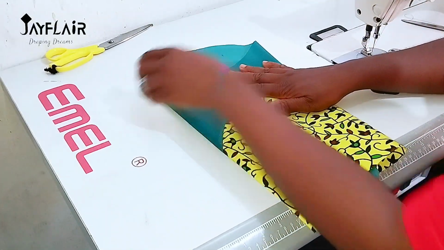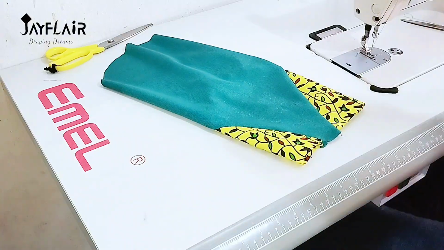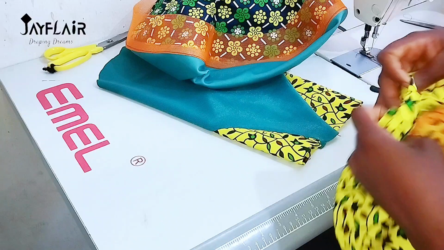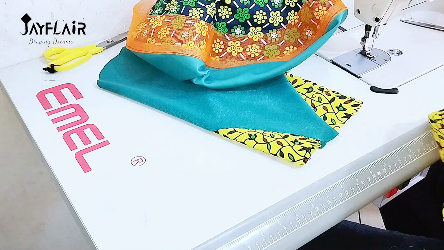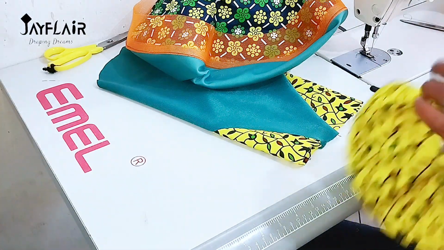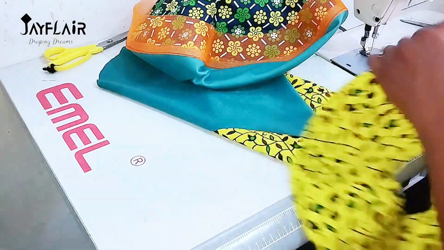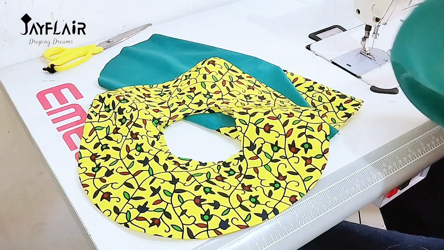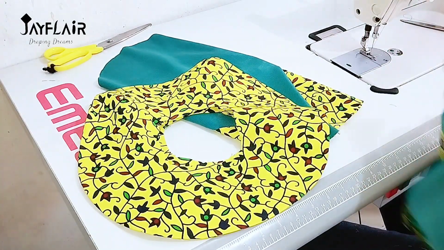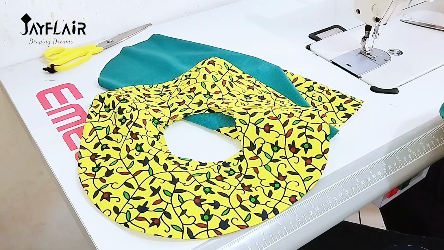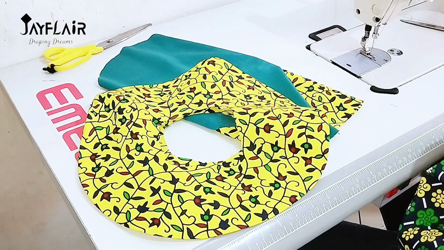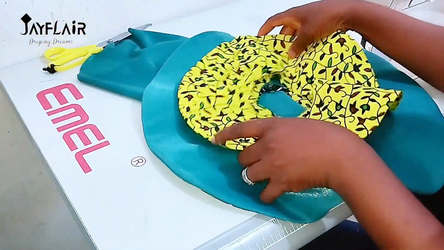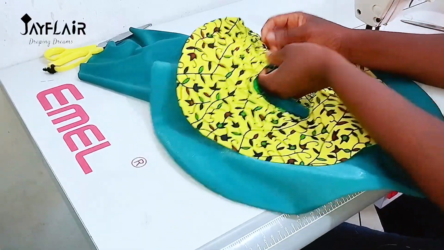Okay, so I am going to attach the flared part right now. Okay, so this is it. I've sewn the flared part already on the sides, and then what I'm going to do is to attach the Ankara part on the plain part. Okay, so it looks exactly like what we have in the picture. So I'm going to turn it to the right side, and then attach the Ankara part on the plain part. The Ankara will be at the top, and the plain fabric will be at the bottom. Okay, just exactly what I'm saying.